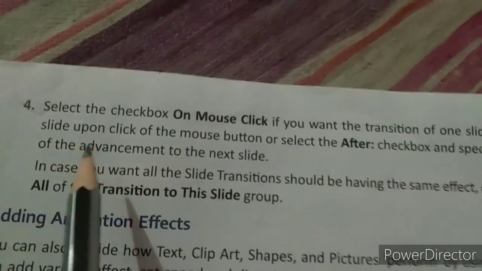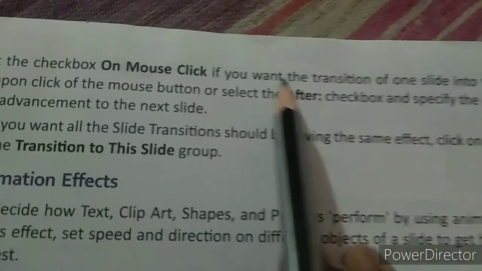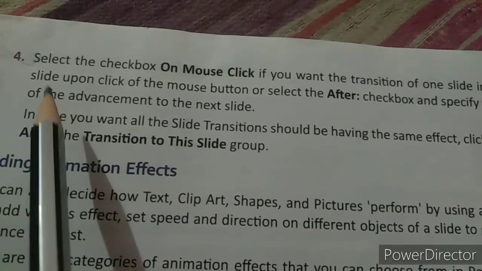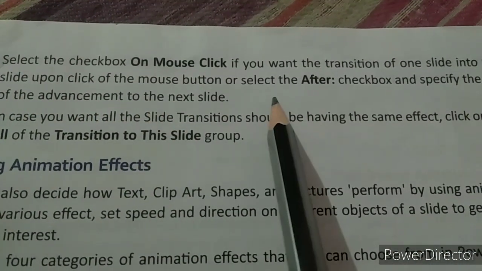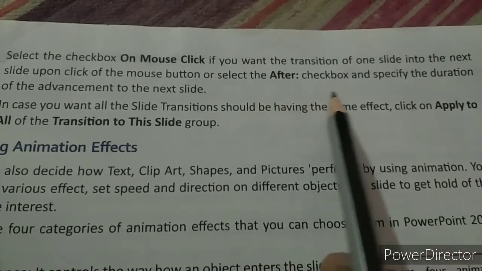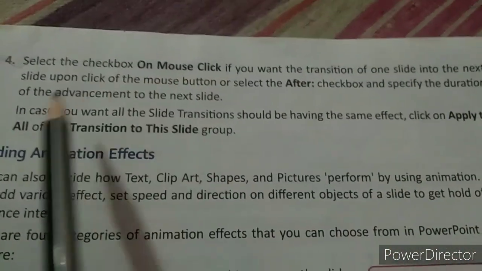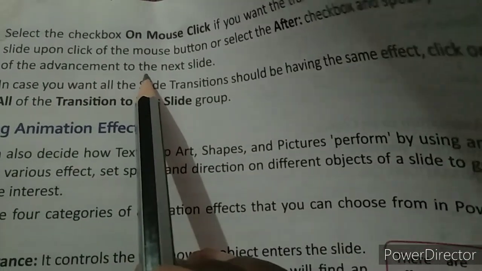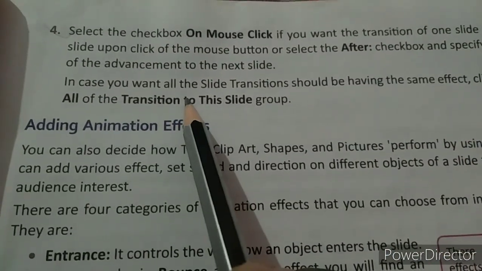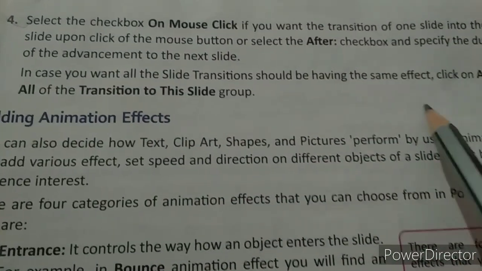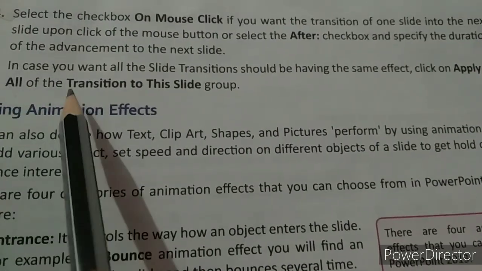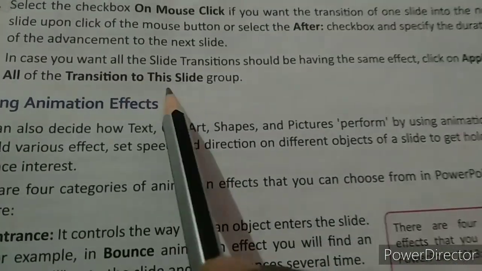Now the fourth option is to select the checkbox on mouse click if you want to transition from one slide to the next upon a click of the mouse button, or select the after checkbox and specify the duration of the advancement to the next slide. This we have already discussed. In case you want all the slide transitions to have the same effect, click on apply to all. We have already discussed the transition to this slide group.